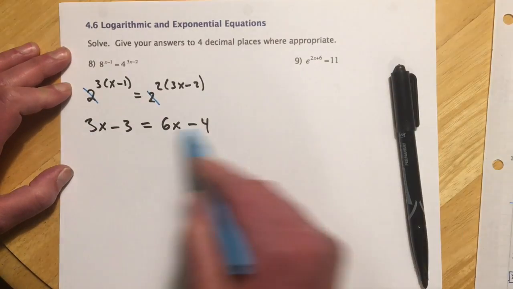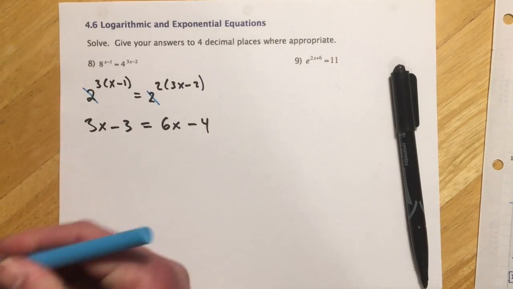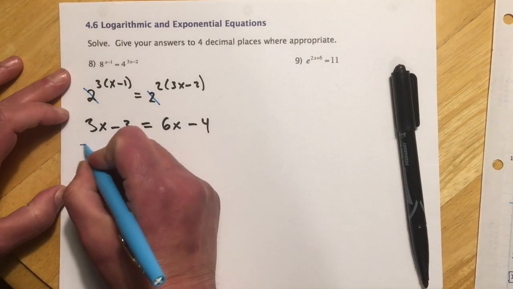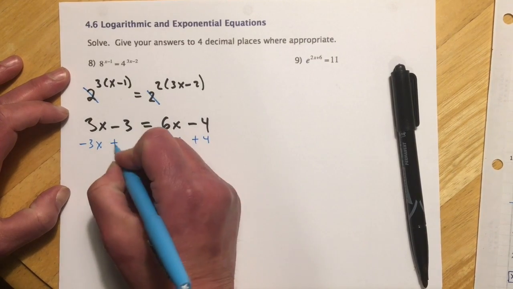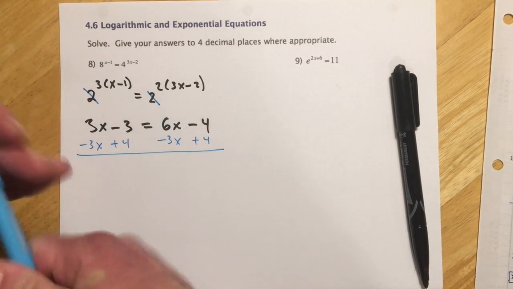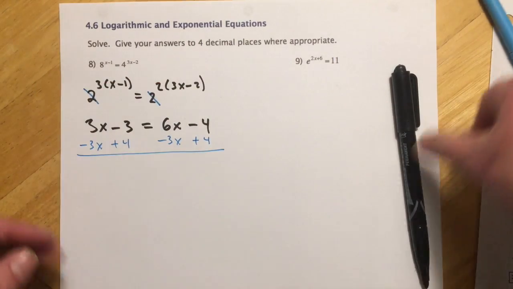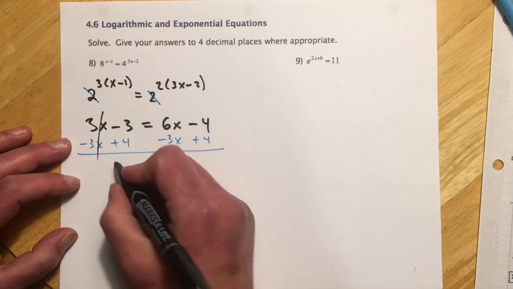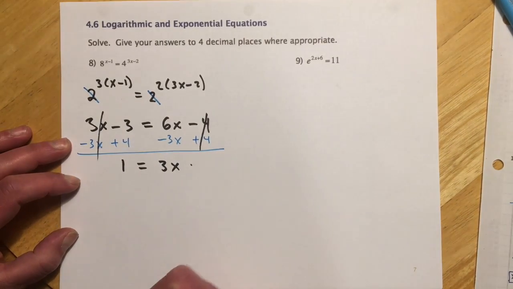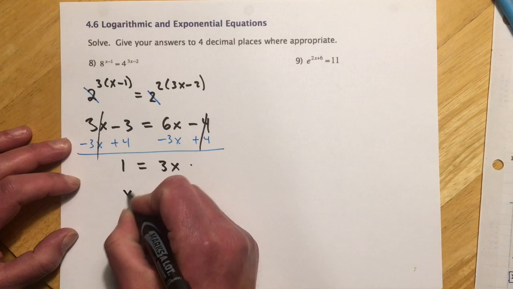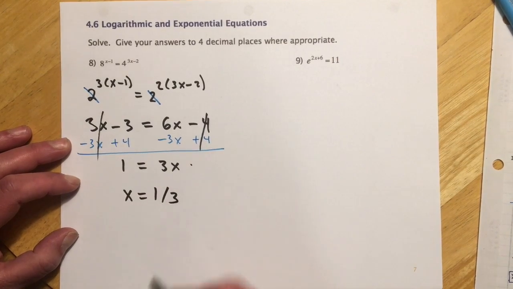And then it's linear, so I want to get x's to one side, numbers to the other. So I'll bring my 3x over this way. I'll bring my 4 over this way. And that will give us, that dropped out, so that's a 1 equals 3x. And then the 4's dropped out. Divide the 3 over, and we get x equals 1/3.